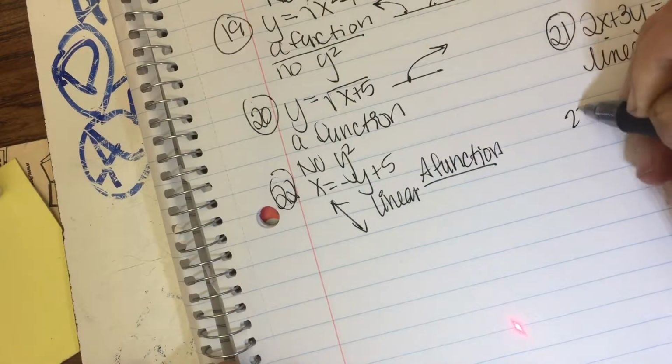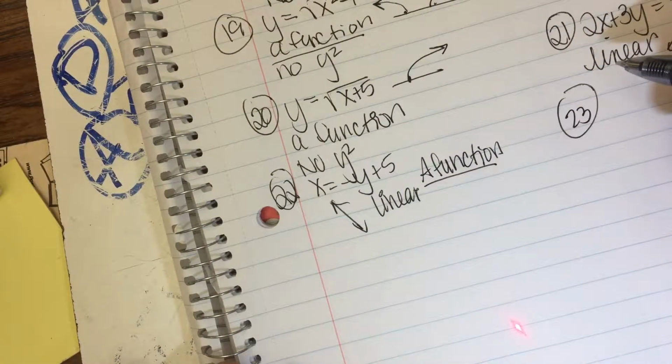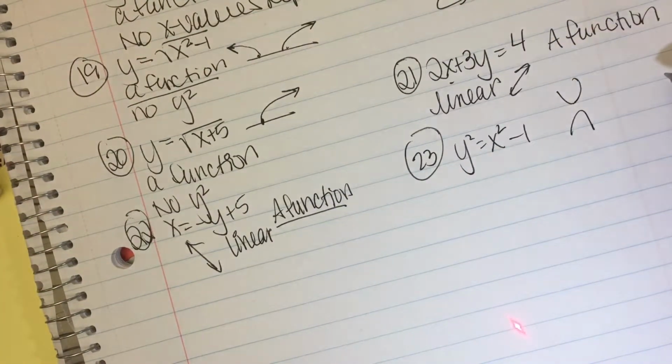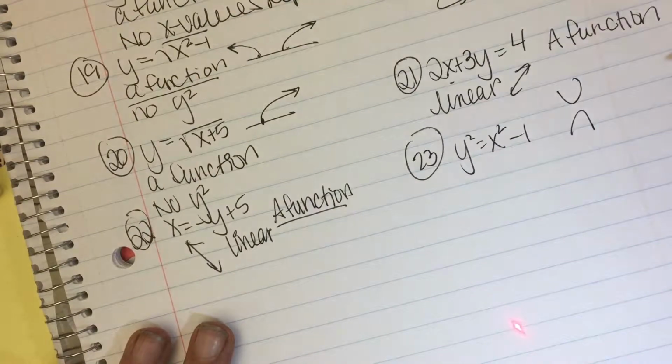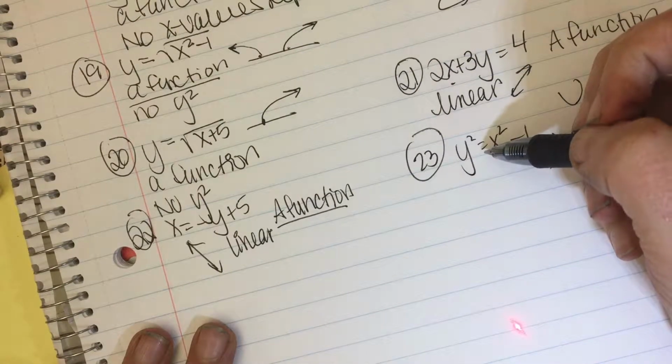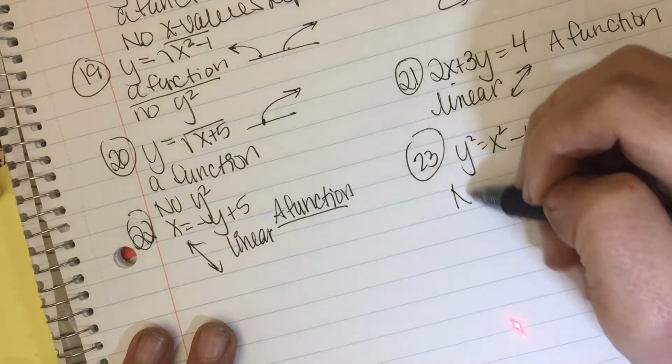Okay, 23 says y squared equals x squared minus 1. This is actually going to be a hyperbola. If you did Desmos, you would see that the graph is going to do something like that. But again, we haven't gotten to that yet. All you need to know is it has a y squared, and that means that it's not going to be a function.